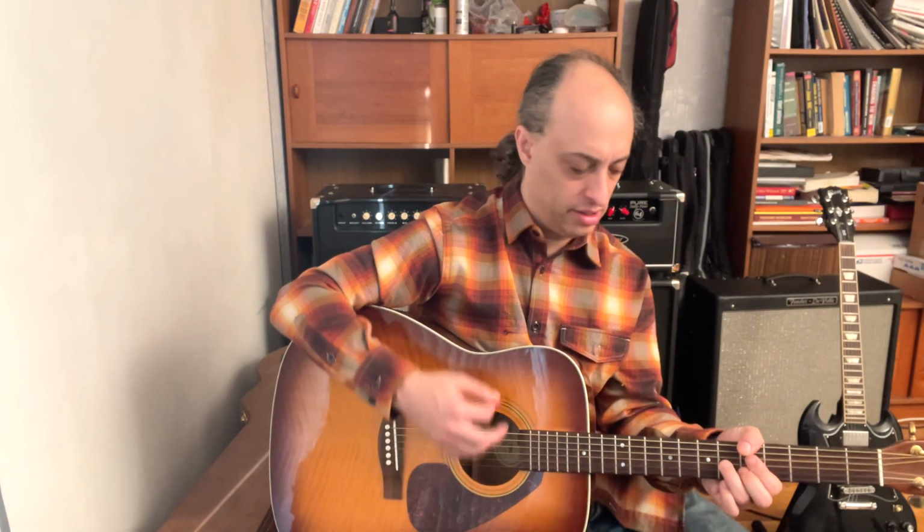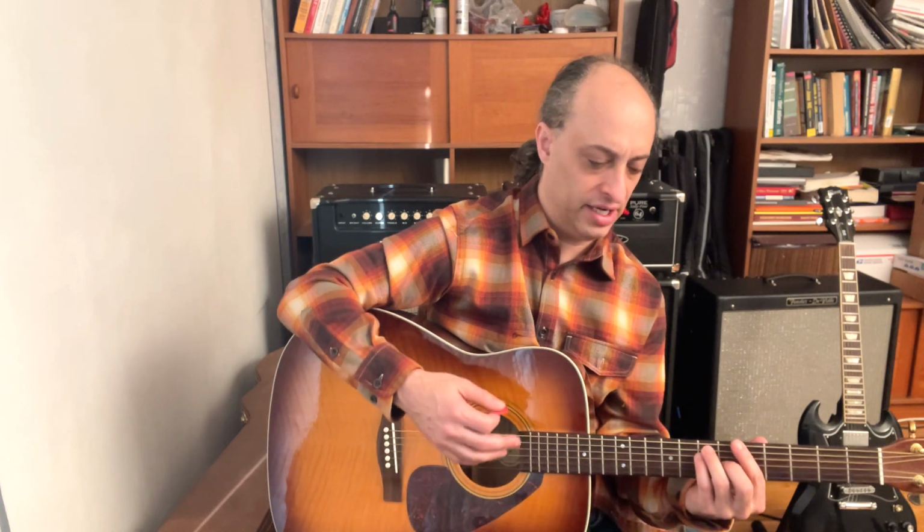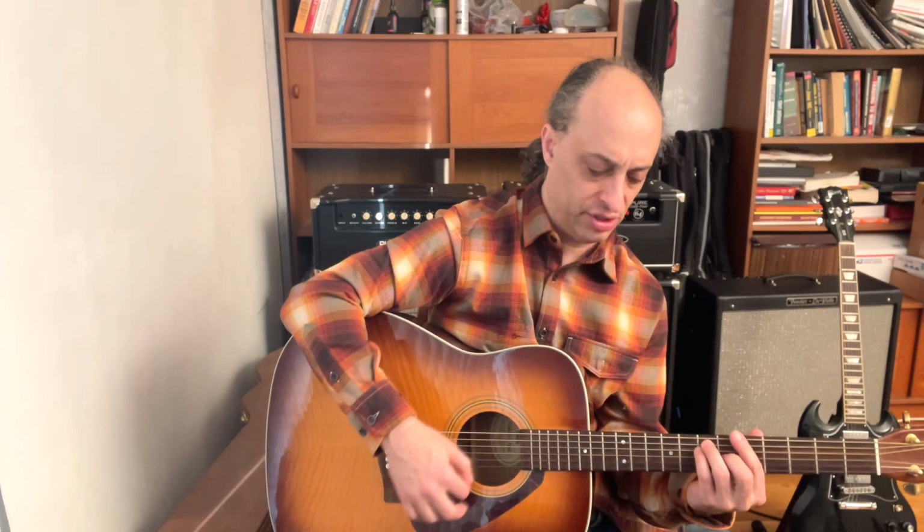So you can think of it as a key change, going from A Mixolydian to D Mixolydian. Or you could think of it as a variation on a single key, if it was just major chords instead of 7th chords.